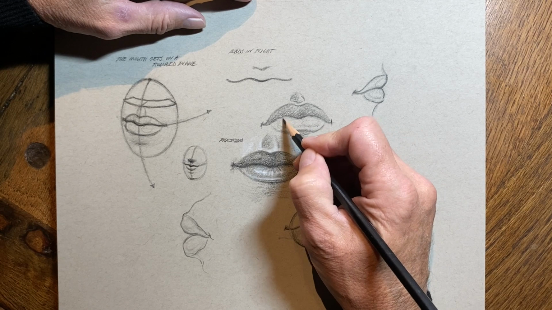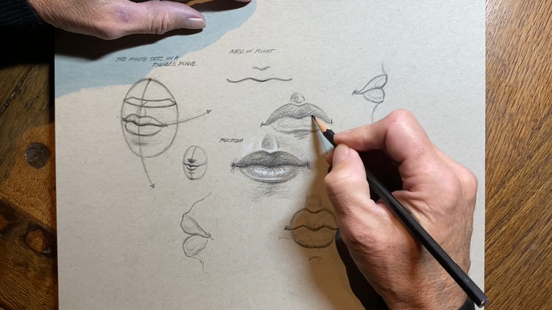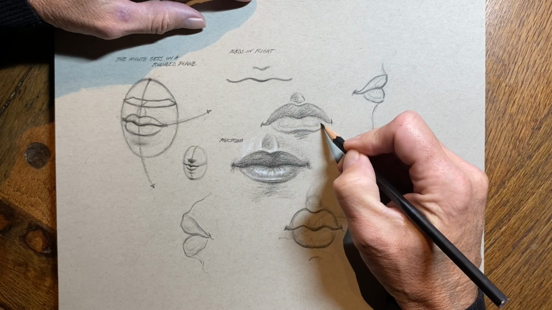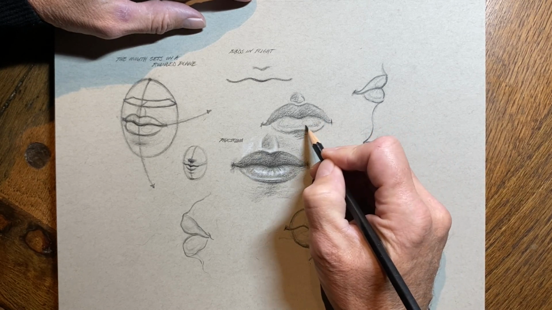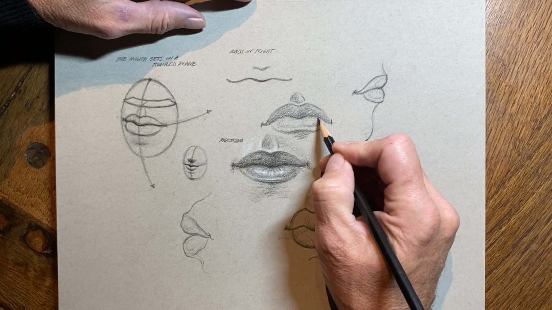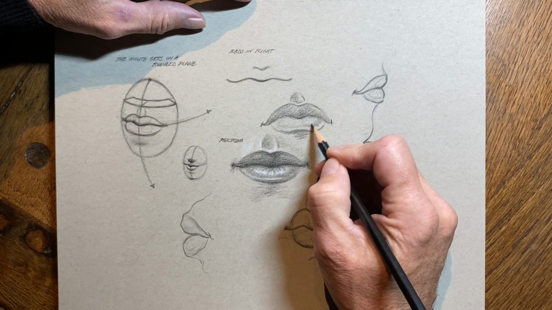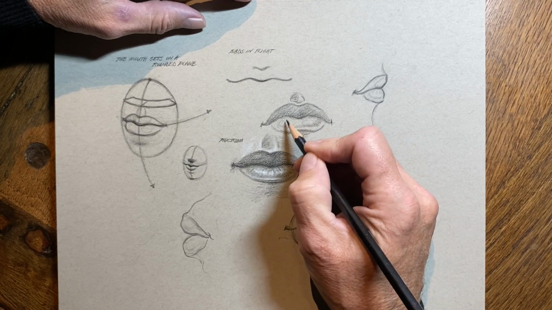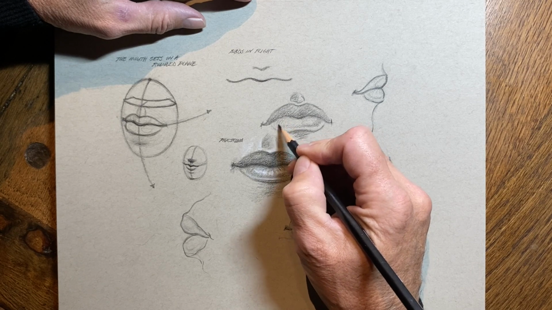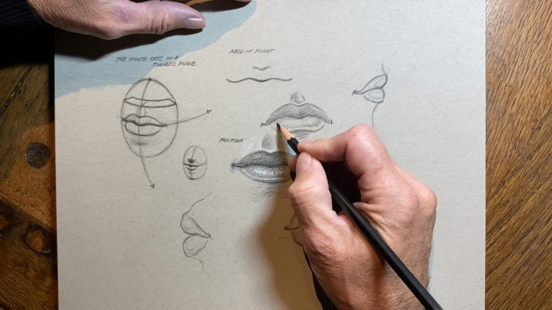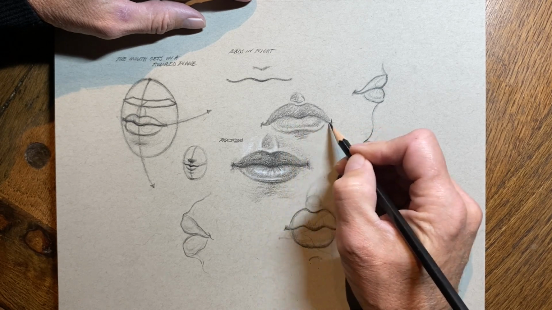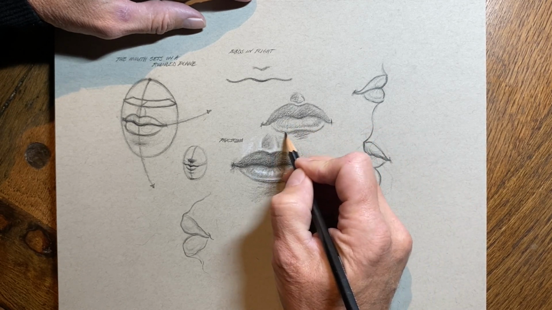So now we're going to wrap this around in here, wrap this around in here. And remember, we're keeping in mind to shade with the form so that it becomes more sculptural.